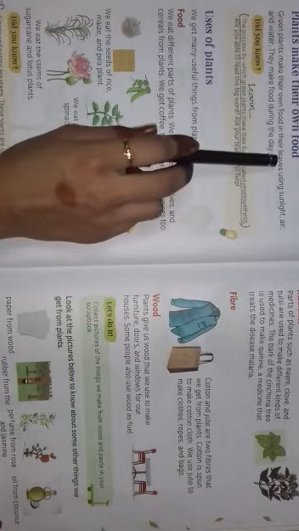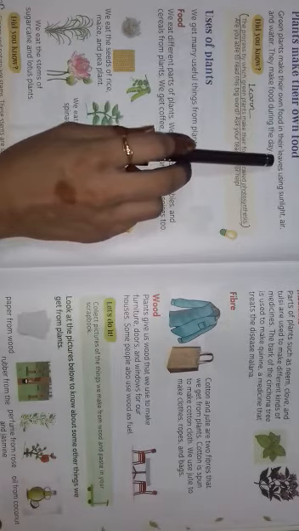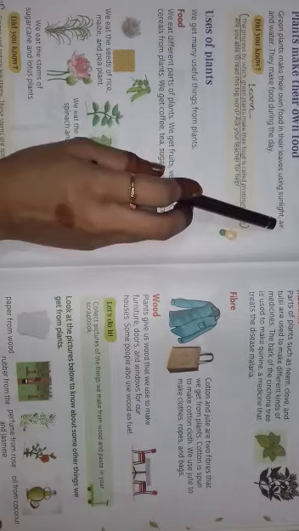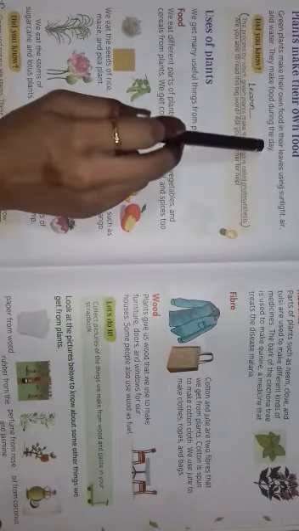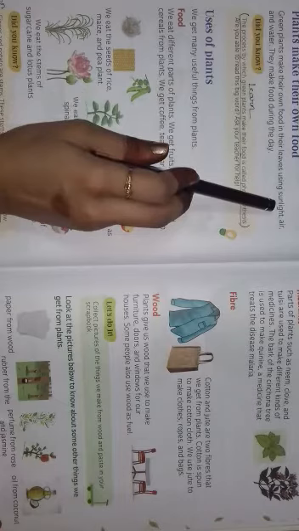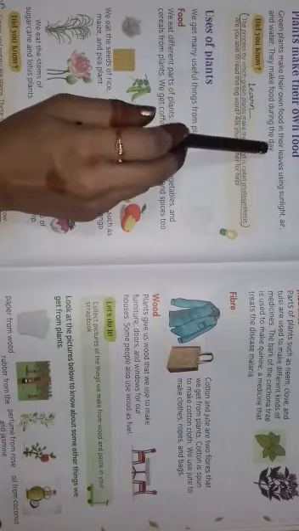And green plants make food in their leaves using sunlight, air and water. So these three things are very necessary for a plant to make the food: sunlight, air and water. They make food during the day. So we get sunlight during the day only, so it is very possible that they will make food during the day.